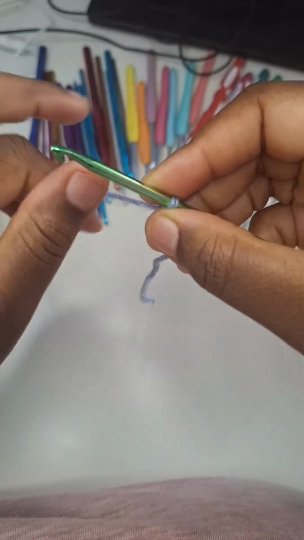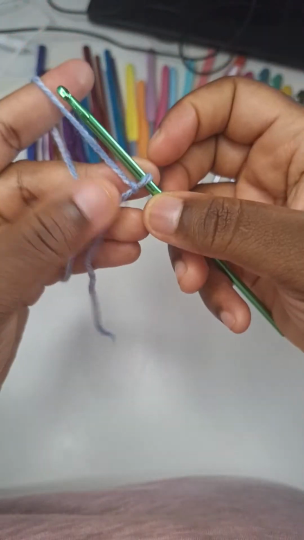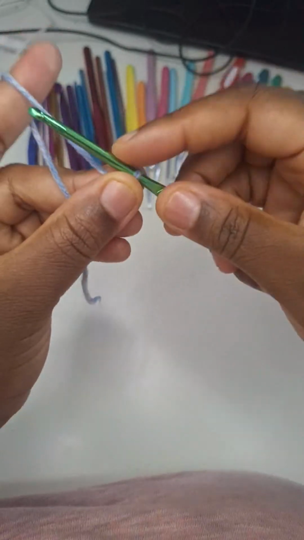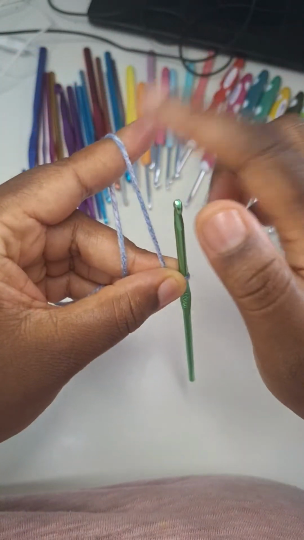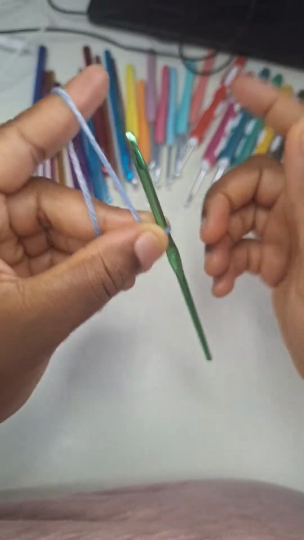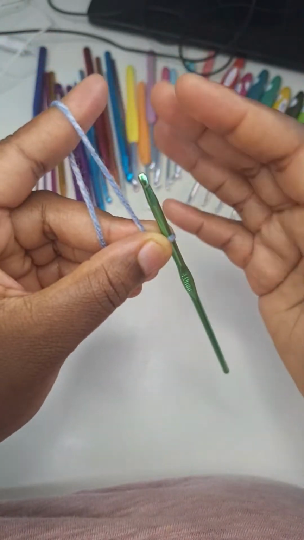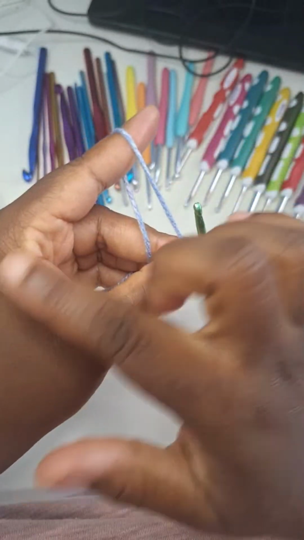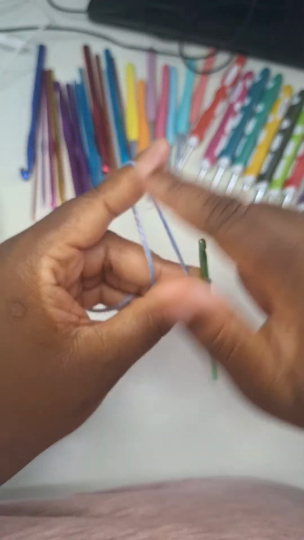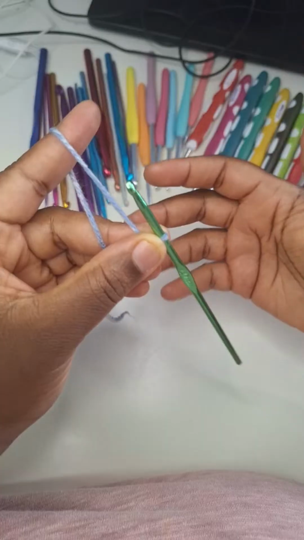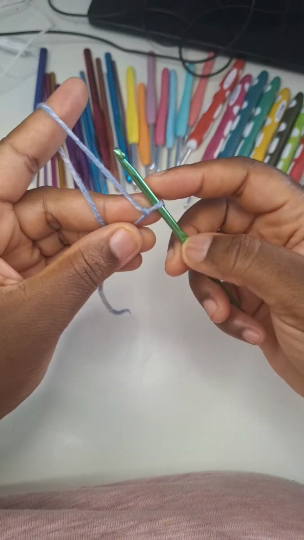Anyway, so you're going to hold your hook. For me, I'm going to hold it like a knife and bring my index up like that, and I'm going to crochet for the sake of this video. But like I said, I'm not comfortable with this type of holding, how I'm holding my yarn, but because I want you guys to see, I'm going to hold it like this.